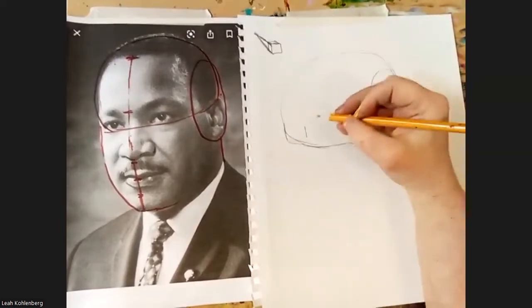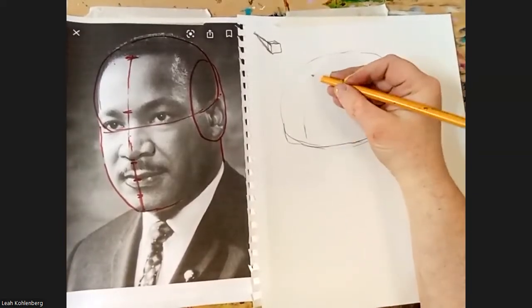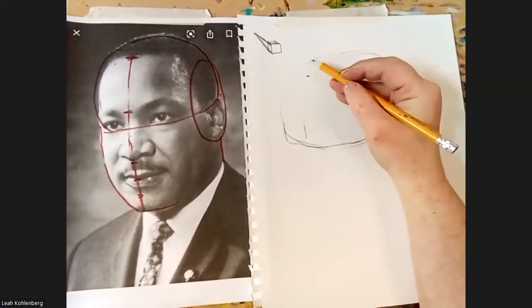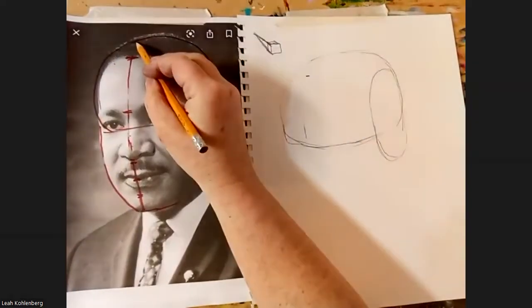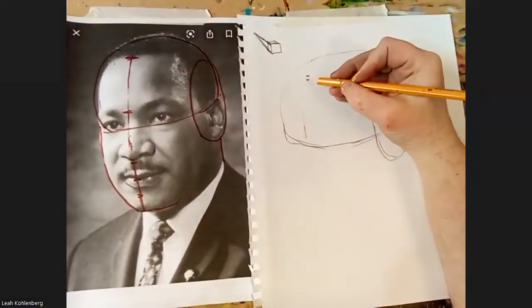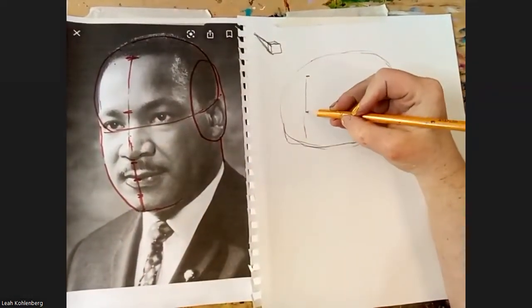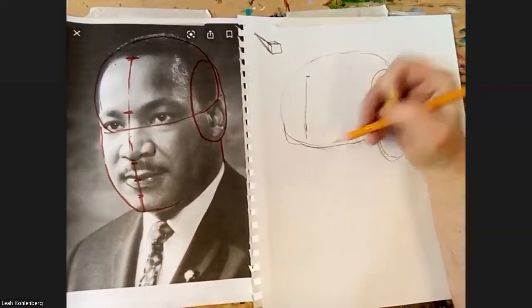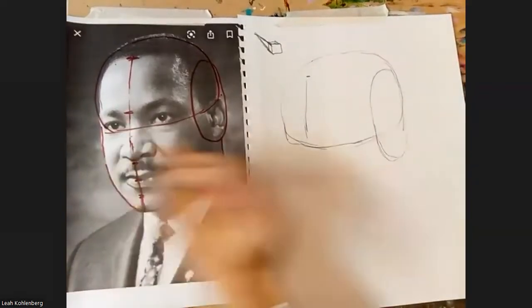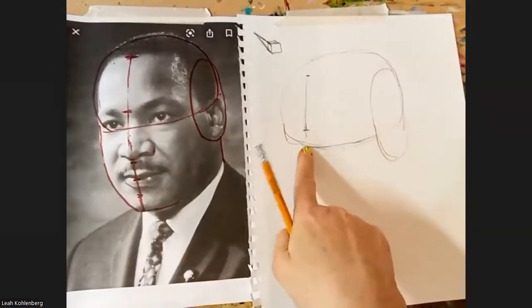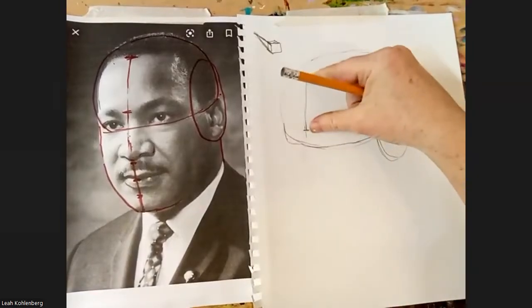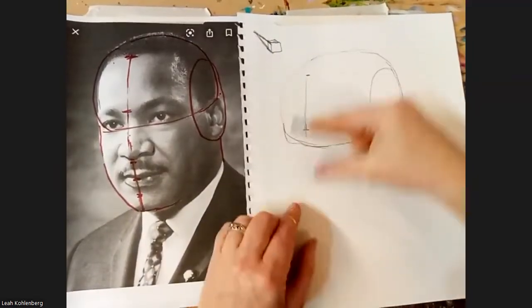I'm going to guess that the halfway point of his face is about here and his hairline is about here, right? So the top is here. And when I draw this line, I'm going to draw it to about here, right above this. And then I'm just going to go straight.